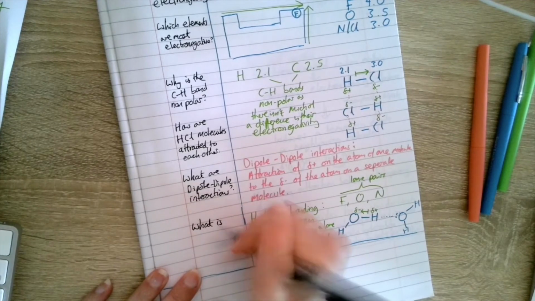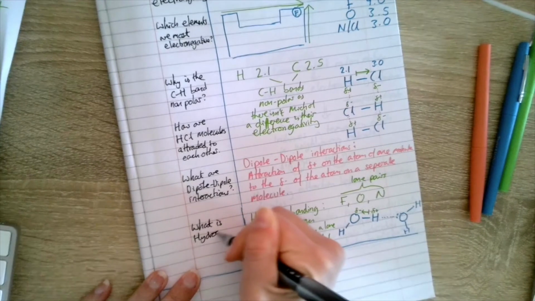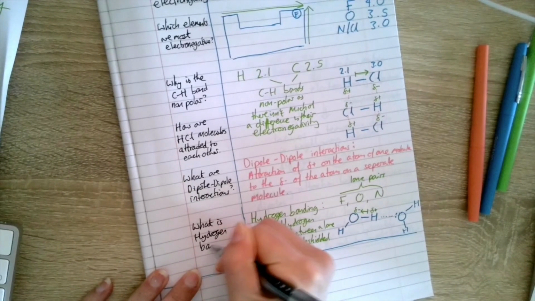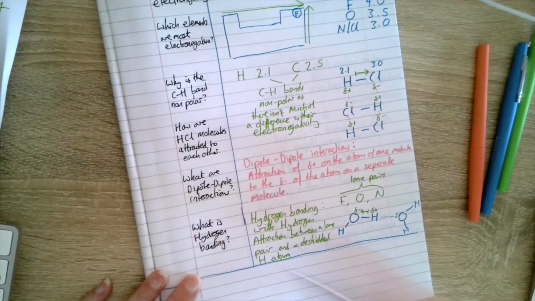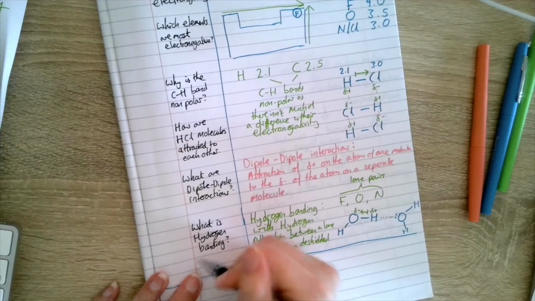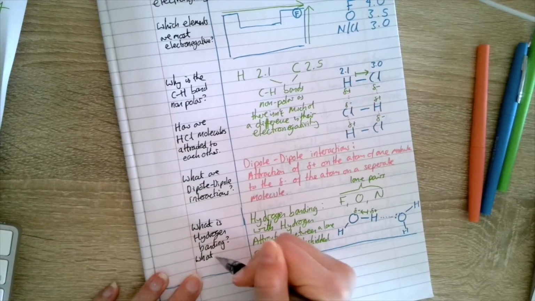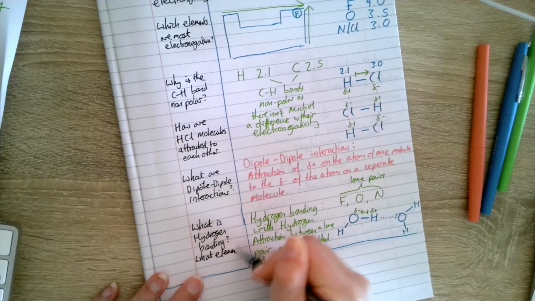What is hydrogen bonding? And what elements can form hydrogen bonds?